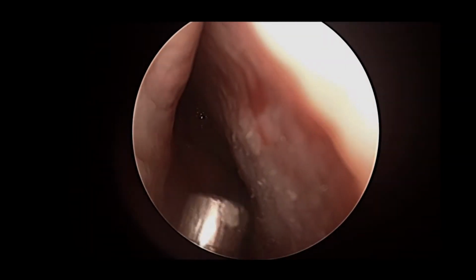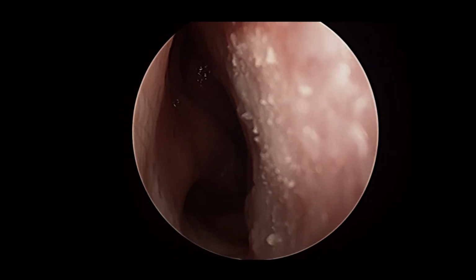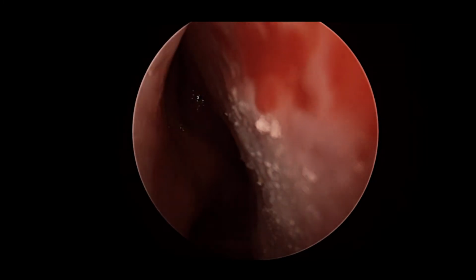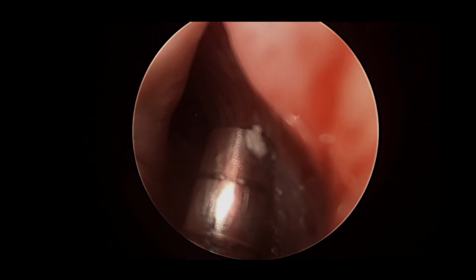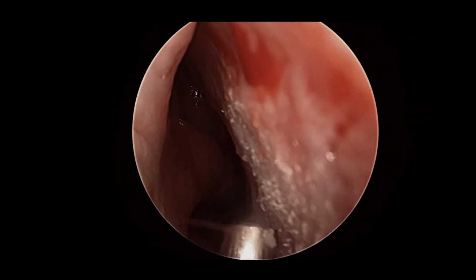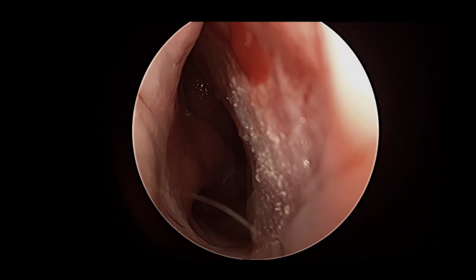crusts. It tends to not have good function in terms of mucociliary clearance, flowing of mucus along its surface, and therefore have crust develop over time. And also the area will tend to be fragile and will tend to ooze blood from the edges, as we're seeing here as we clean the area off.